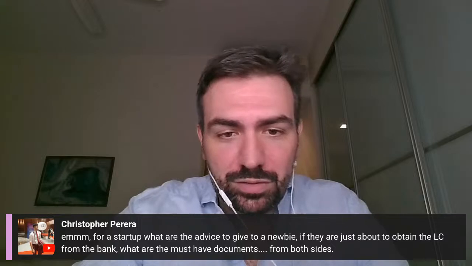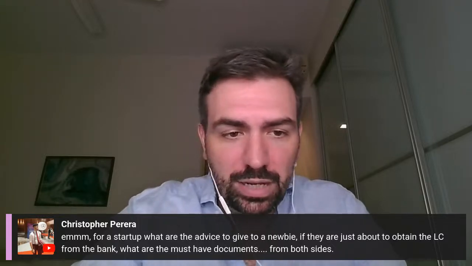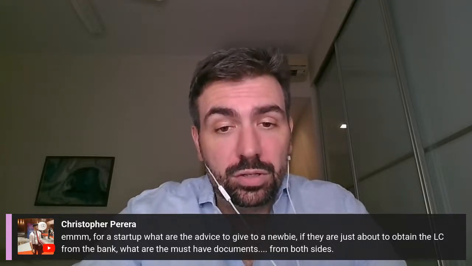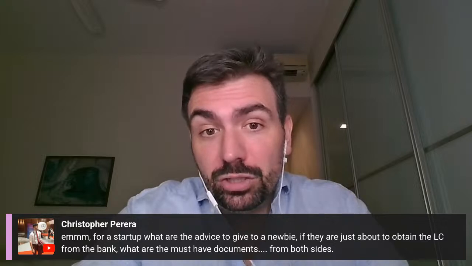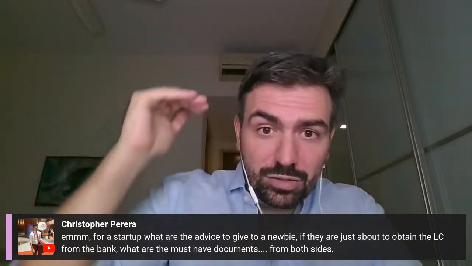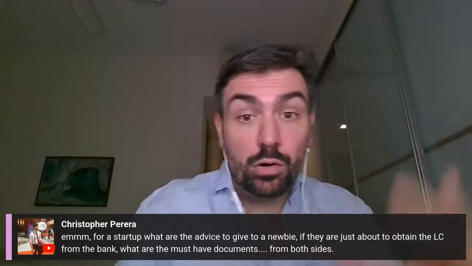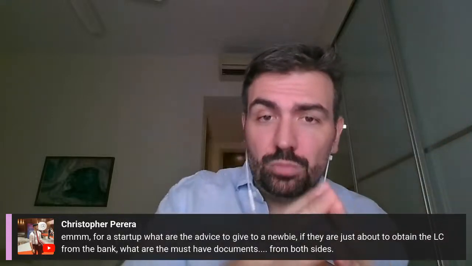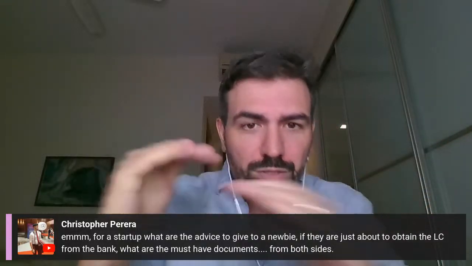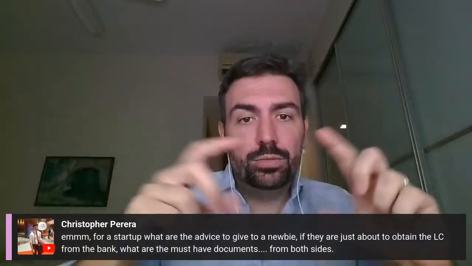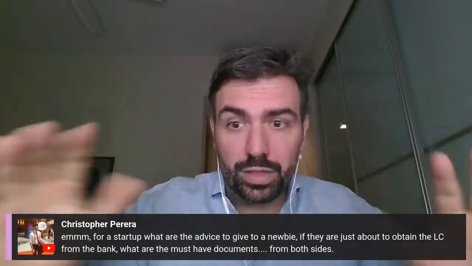For a startup, what advice would you give if you're just about to obtain an LC from the bank? What documents must both sides have? Make sure that on the LC you put everything. There are two sets of documents: a set of documents for the export and a set for the import. You must make sure all the documents for both sides are there.